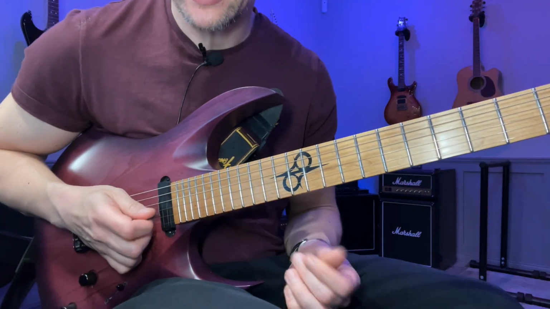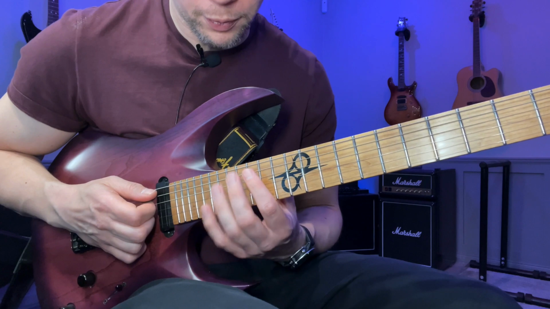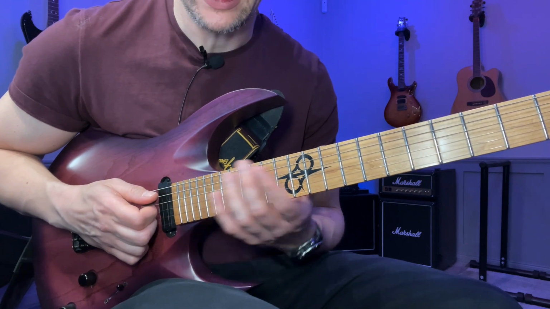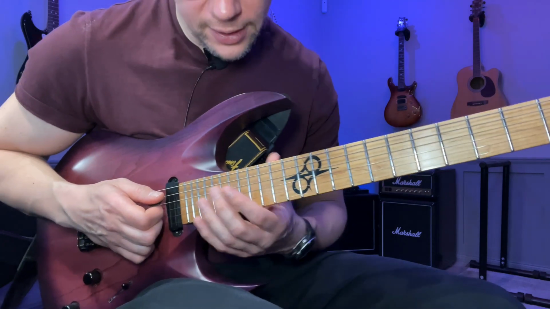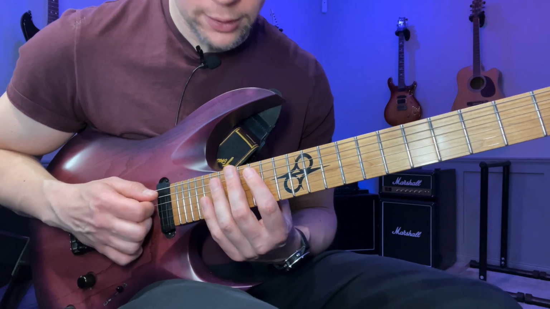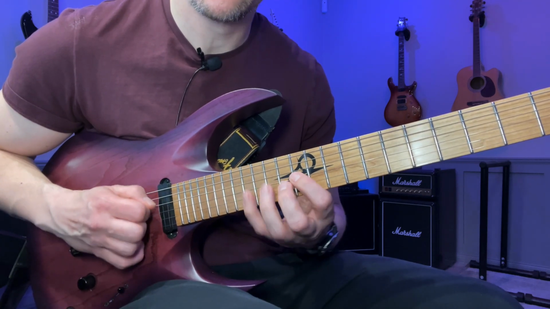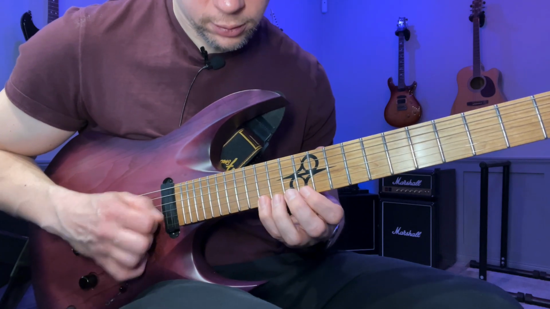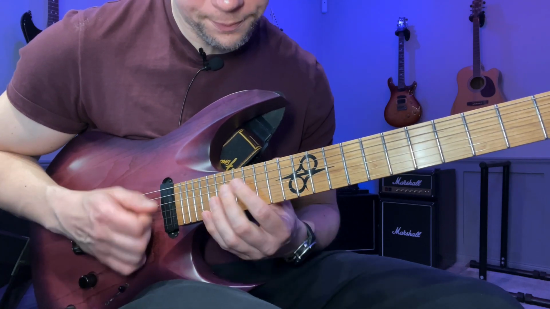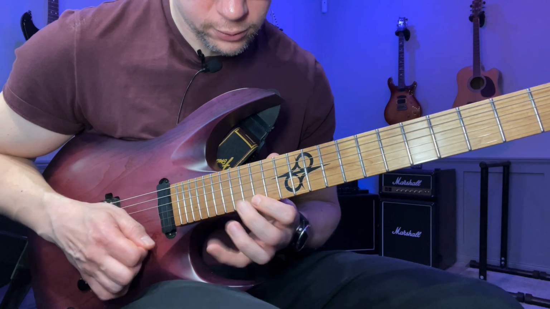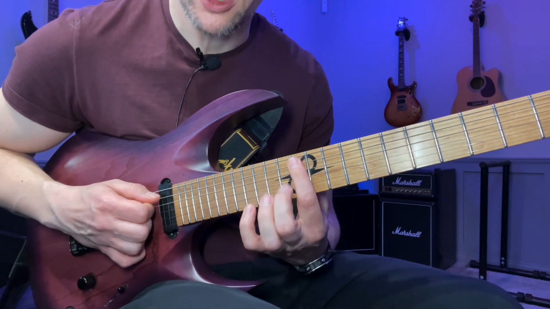Practice-wise, I would advise that you just take each shape and connect it to the next shape. So in this case, we start with the C major 7, connect that with the A minor 7, and then basically you can go, I will stop there actually.